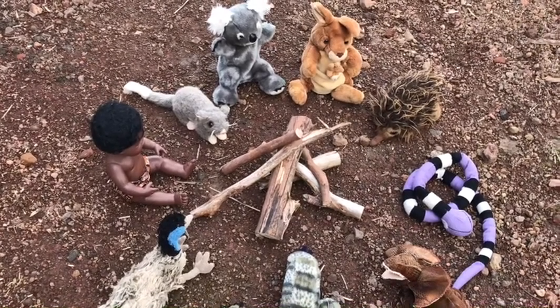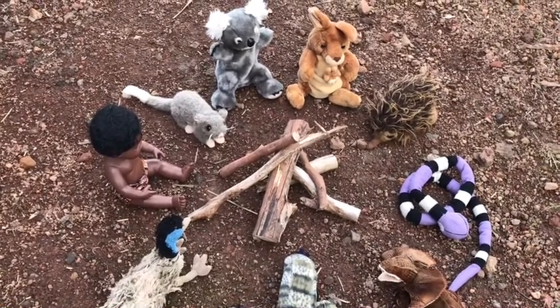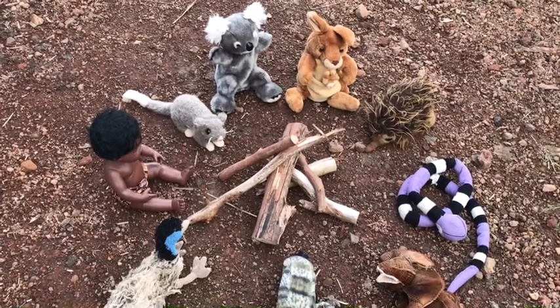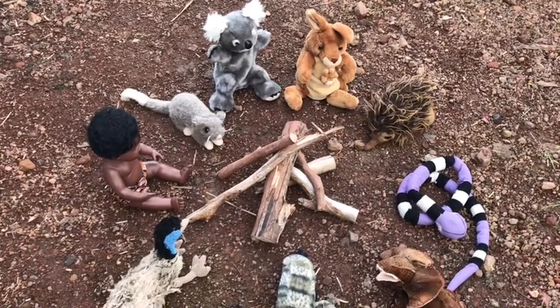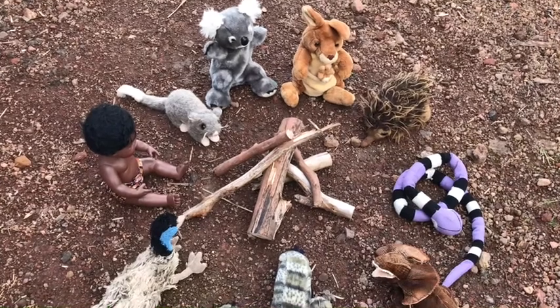When they run out of animals to go to the water hole, they can bring the animals back again, and they turn the stone over to reveal what animal track is there. So that's a fun way of teaching the children the different Aboriginal symbols for the animal tracks.